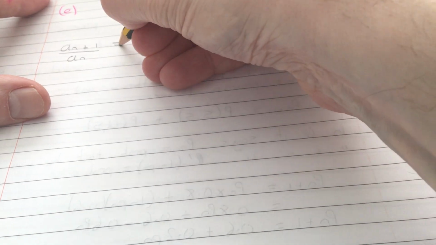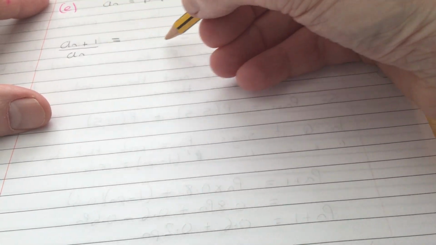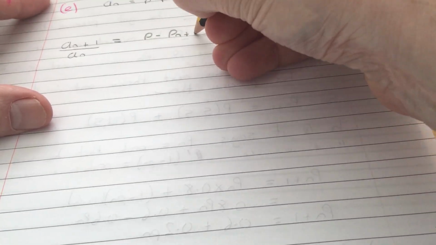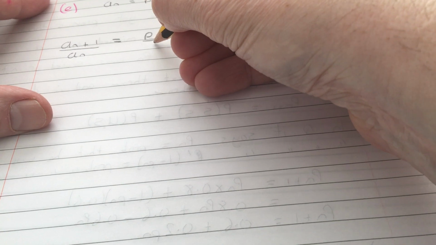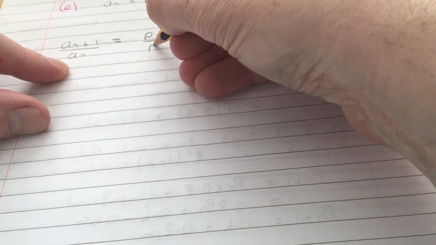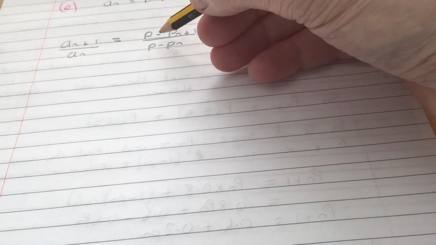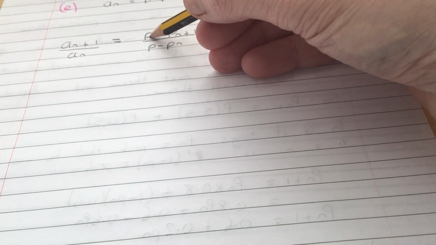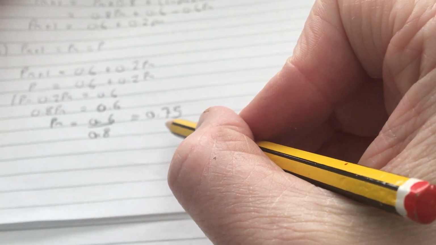So show that it's a geometric sequence with common ratio of a fifth. So a n plus 1 will be equal to P minus P n plus 1, over a n, which is P minus P n. We've worked out P from the previous part. Remember the previous part here? We've worked out that P was equal to 0.75, so I can sub that in.